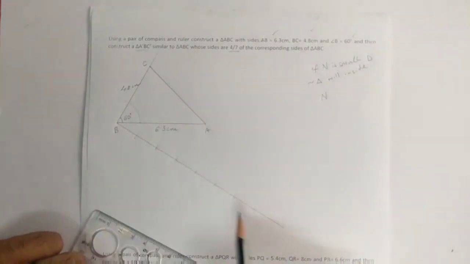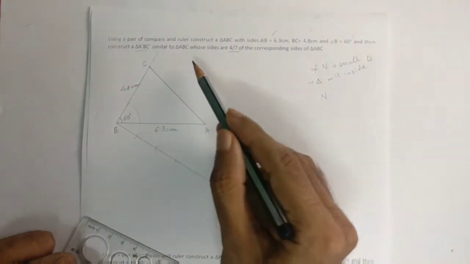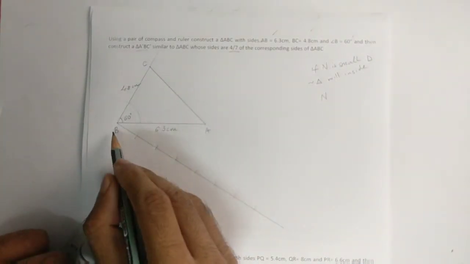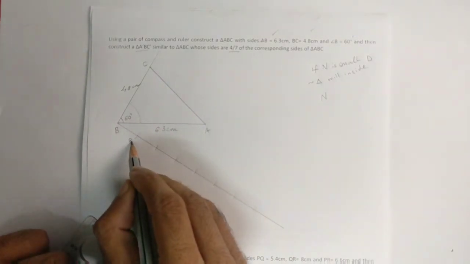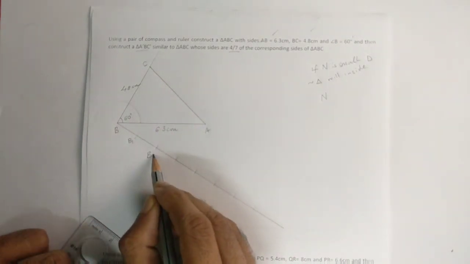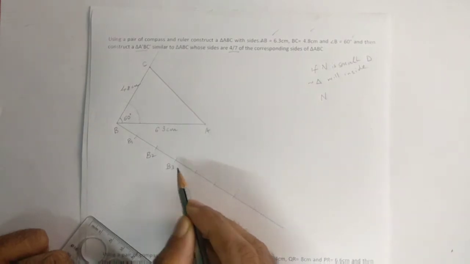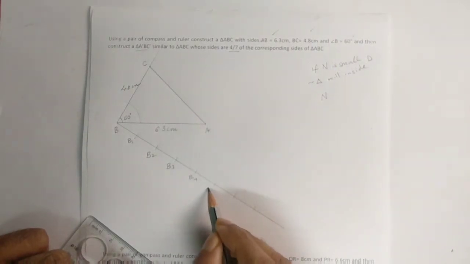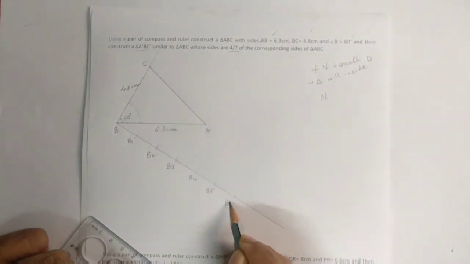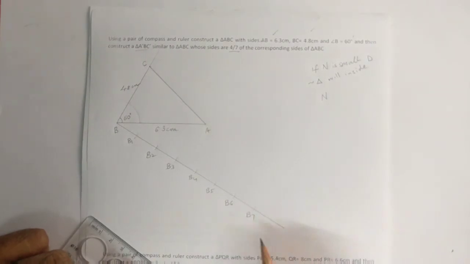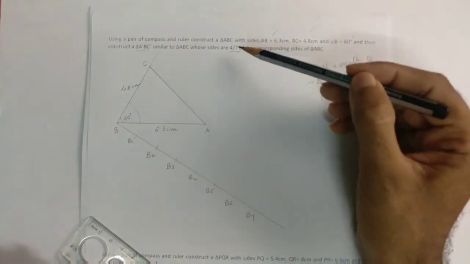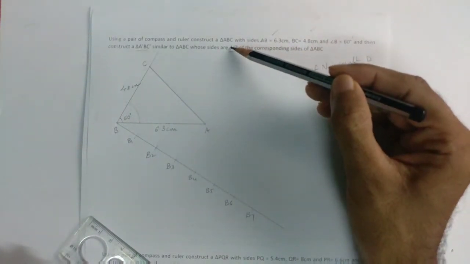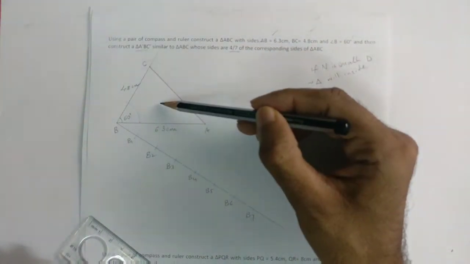Okay, so now I've got 7 points. Now what I will do is, I will name them. Since my vertex over here is B, I'll name these as B1, B2, B3, B4, B5, B6 and B7. Then, since my triangle's numerator is small, the triangle is inside, right?